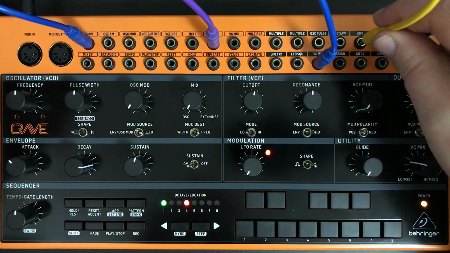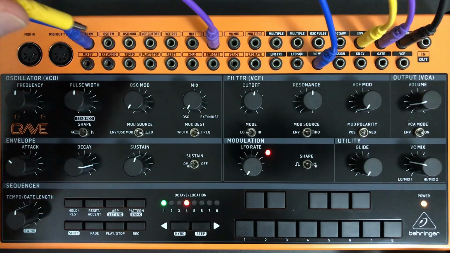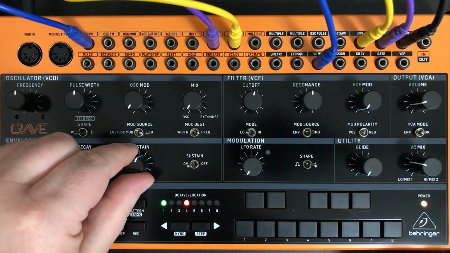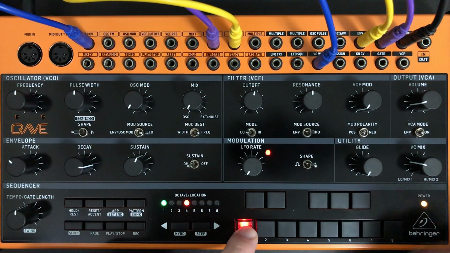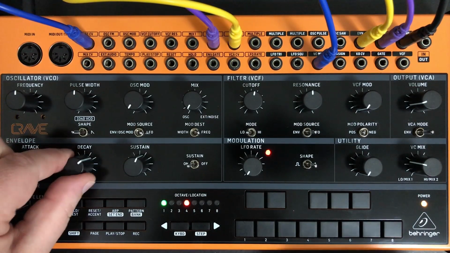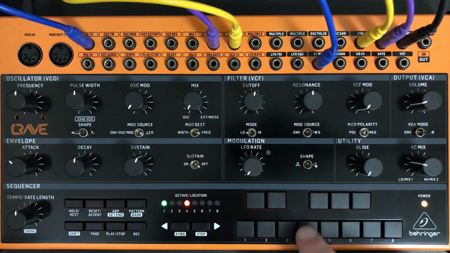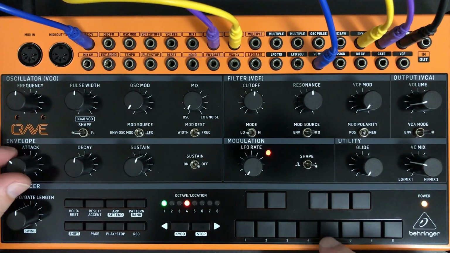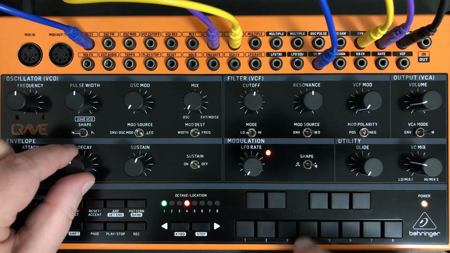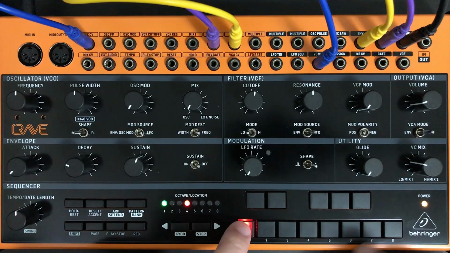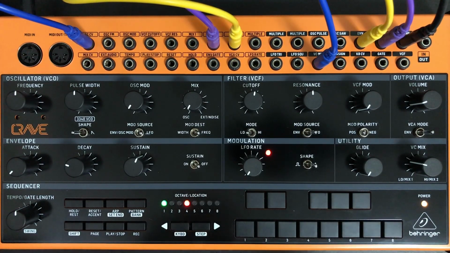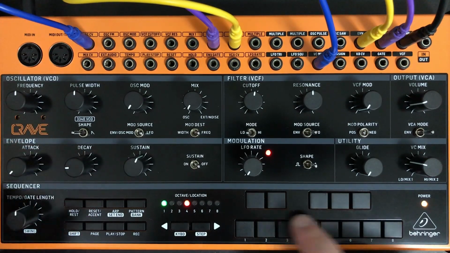Let's control it using an envelope. You get a little punch to the beginning of any pitch you play.